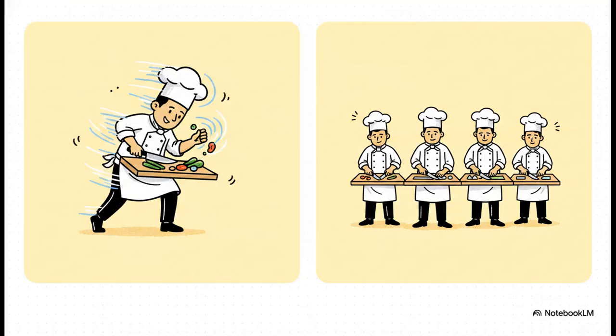Now, there is a very clear difference between clock speed and core count, and honestly, people confuse these two metrics all the time when buying a computer. Clock speed, which is measured in gigahertz, is how fast your chef cooks. Core count is how many chefs you actually have in the kitchen. Both are super important, but they solve entirely different problems when it comes to executing software.